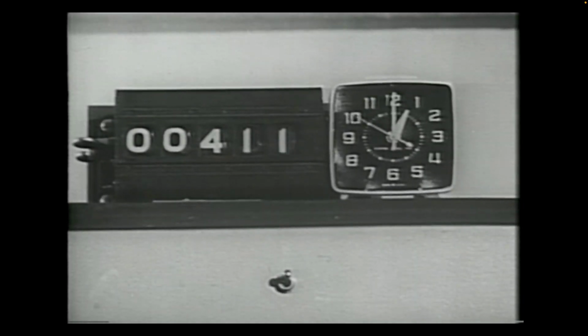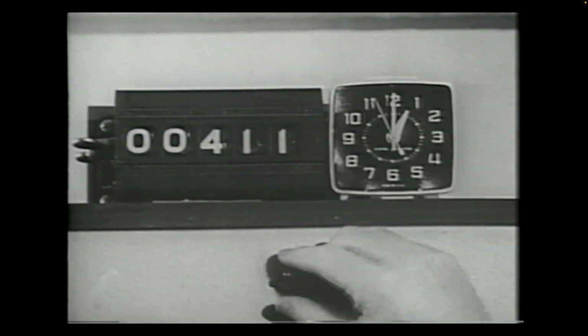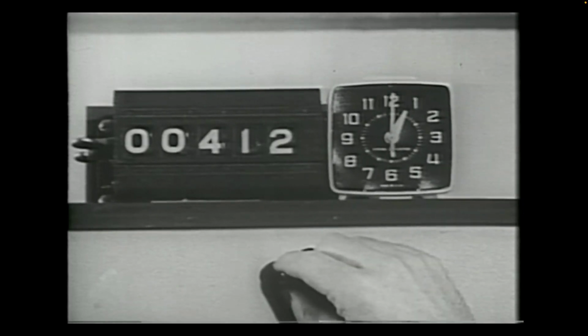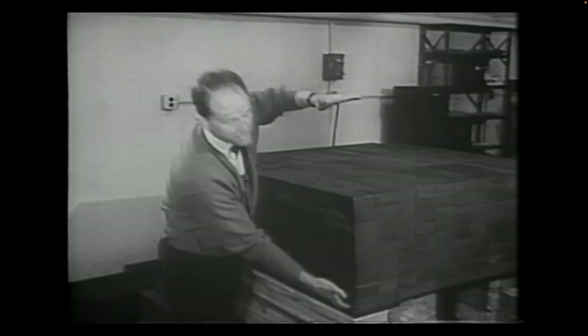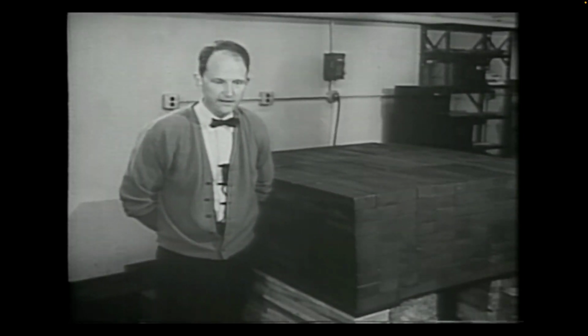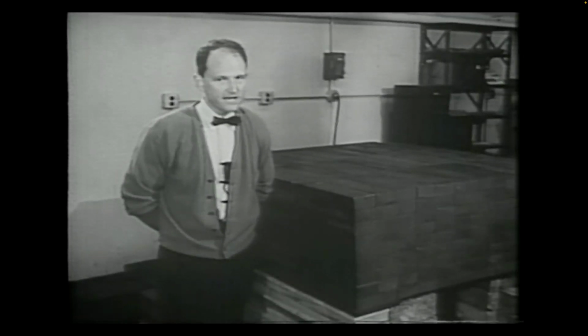But when they cart their equipment down to sea level, they find almost as many mu mesons as they had at the top, 412 per hour. Of course, Frisch and Smith really aren't a bit surprised. The reason for the discrepancy is spelled out by the theory of relativity.